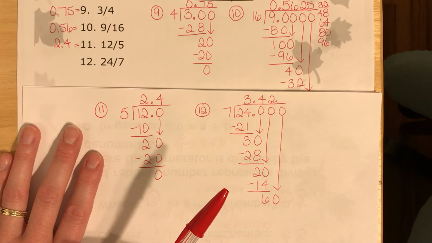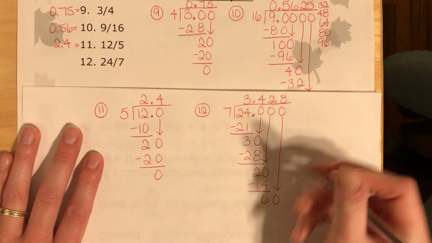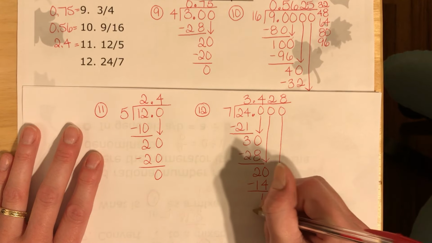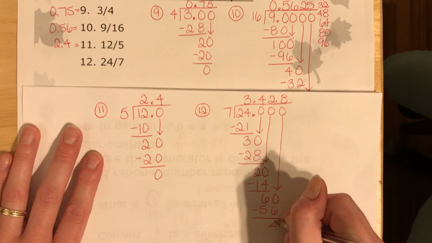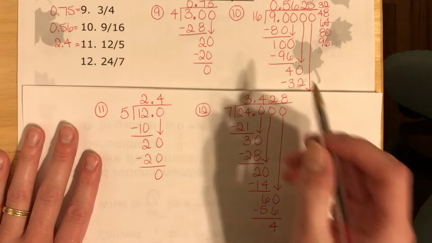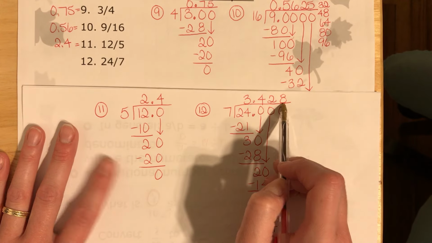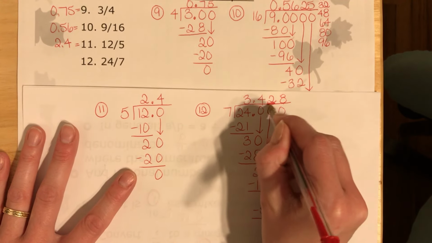7 into 60 now. 7 times 8, which is 56. Remainder 4. So we're not going to go any more. 3.428. So I want to round to the hundredths place.